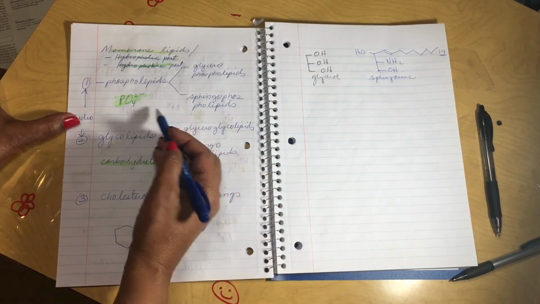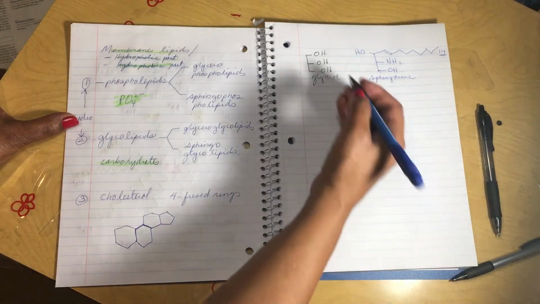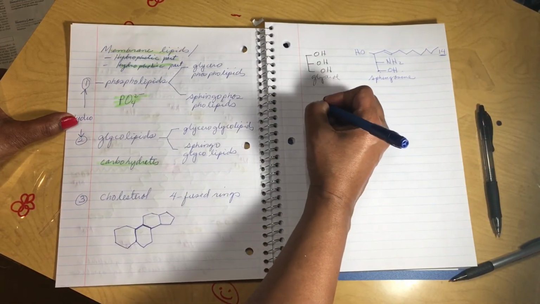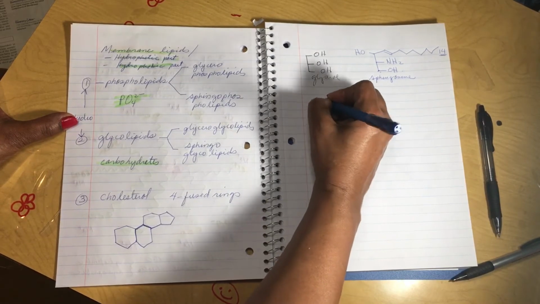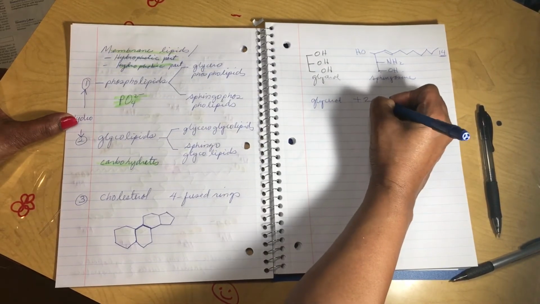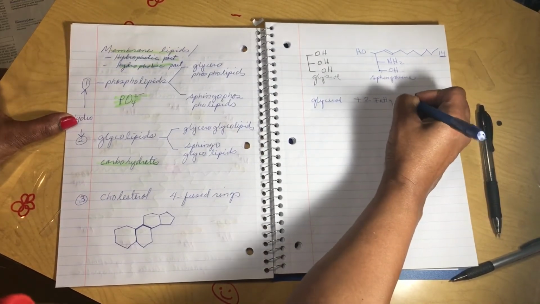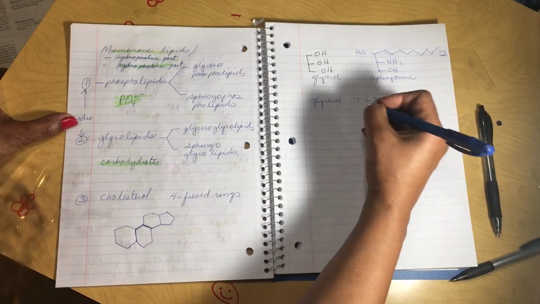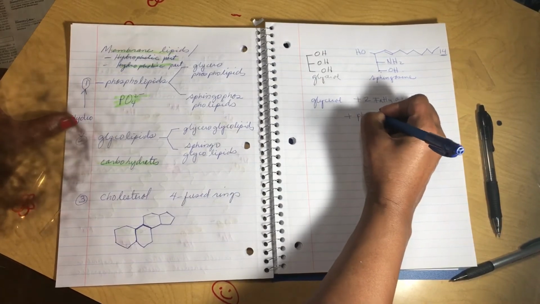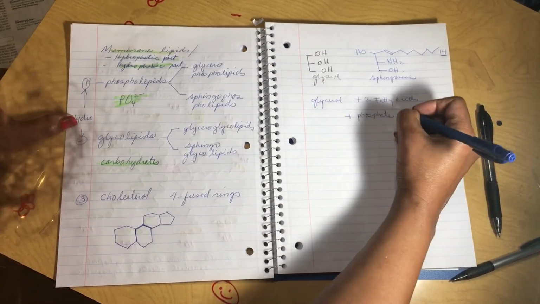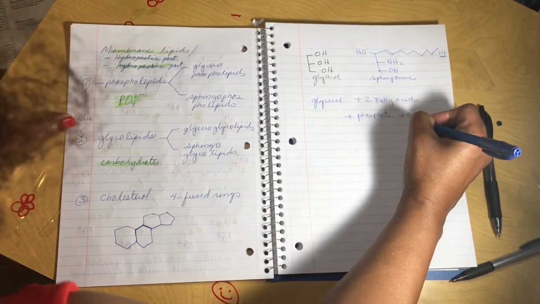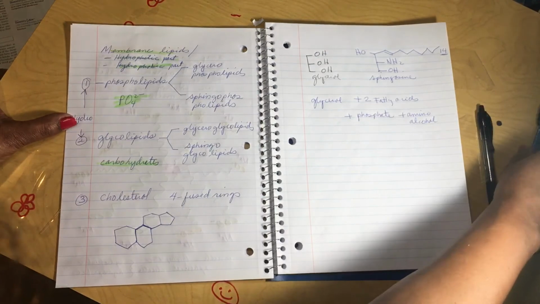Now, to make a phospholipid, we can say the first kind of phospholipid is the glycerol phospholipid. You will have the unit of glycerol plus 2 fatty acids and 1 phosphate unit plus an amino alcohol. We do the structure for that.